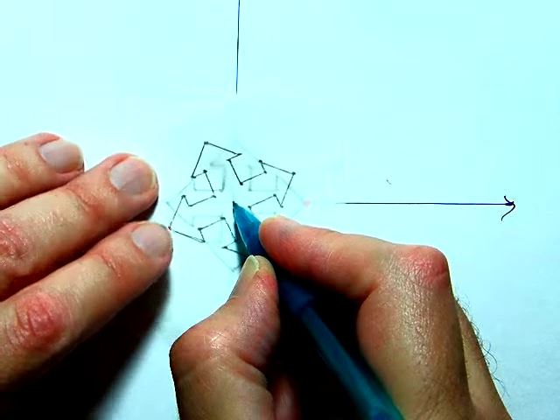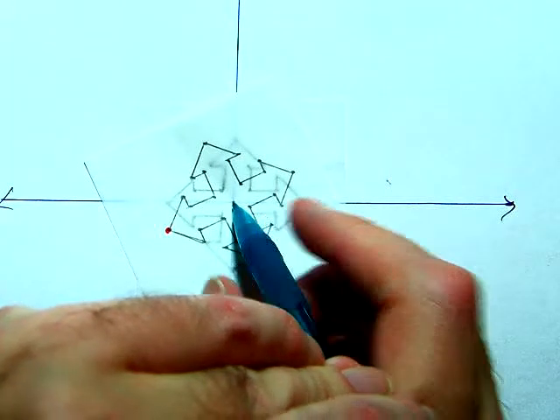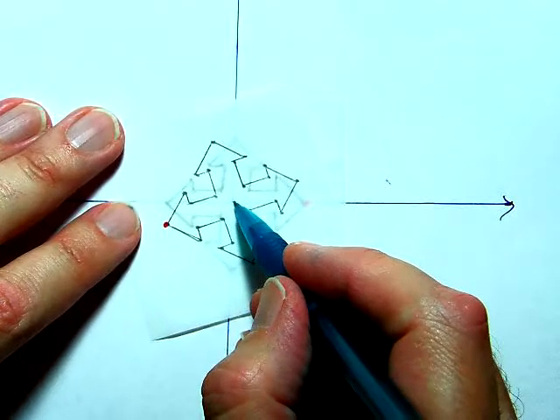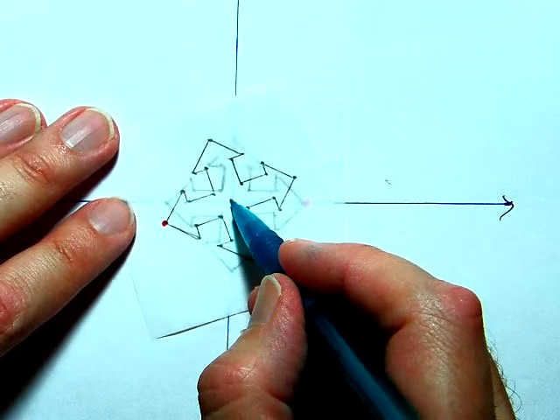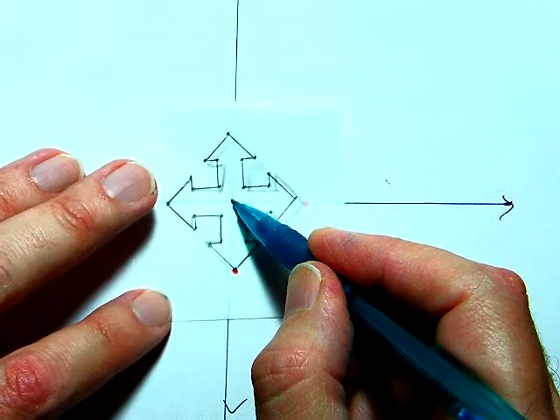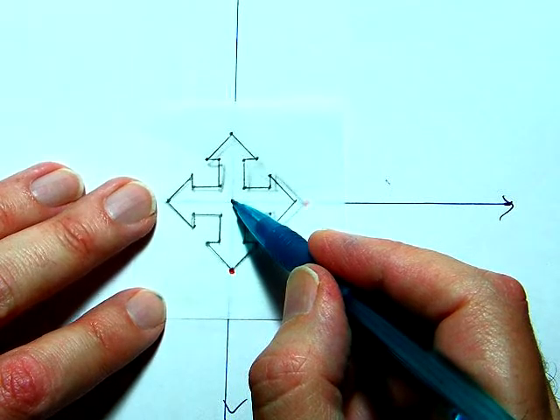Let's keep rotating. Try to get my hand a little bit out of the way here. Whoops, kind of slipped a bit. Okay, let's just keep rotating around. That was the second position. We've got a third position. Notice that they're lining up on that position as well.